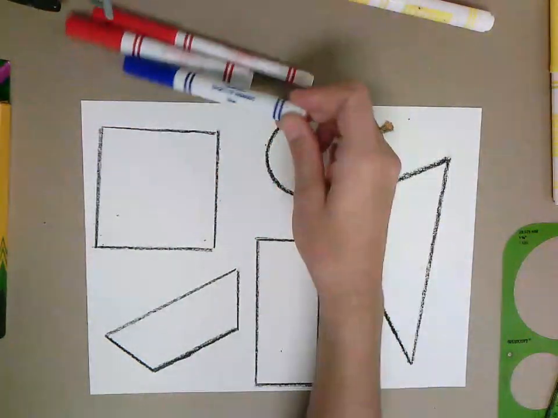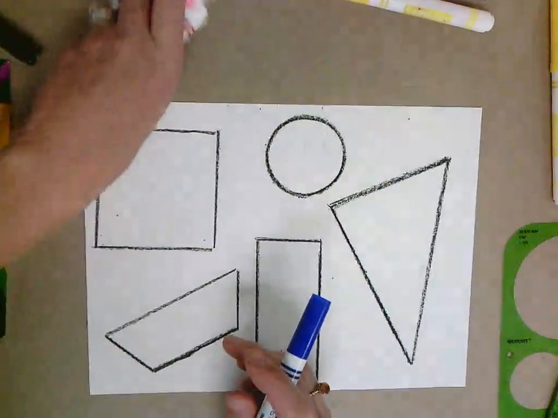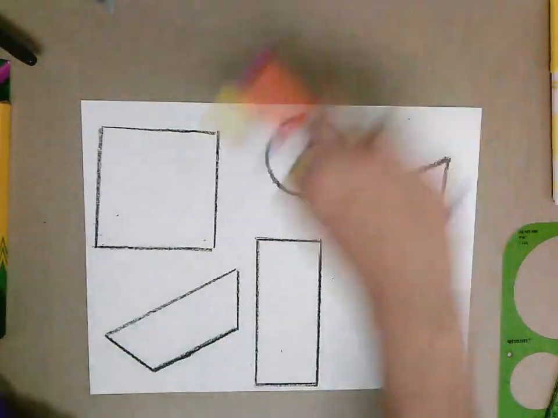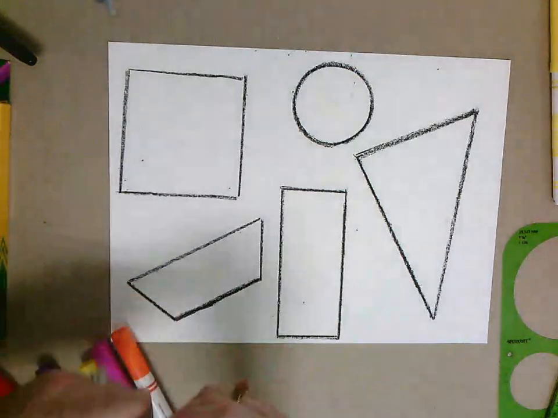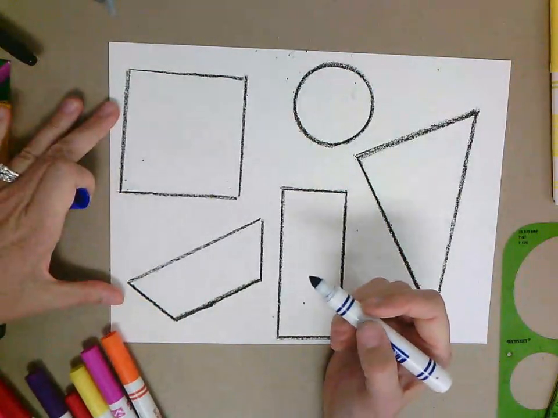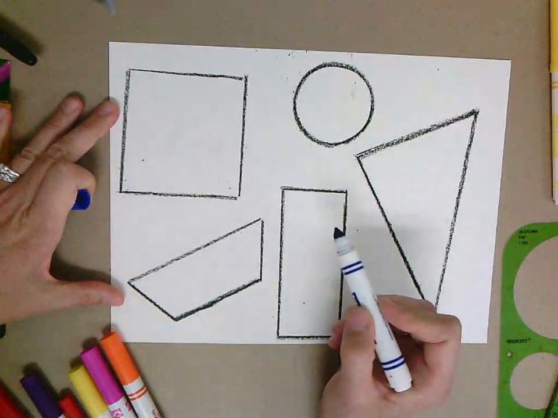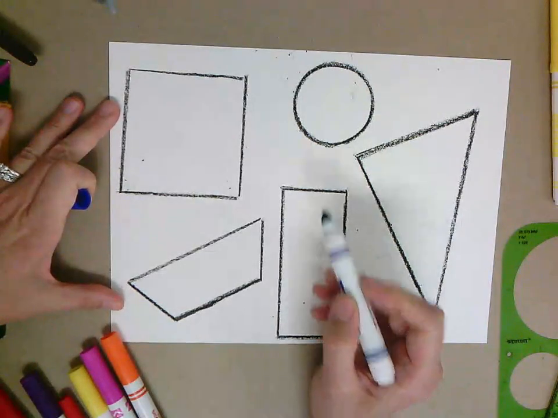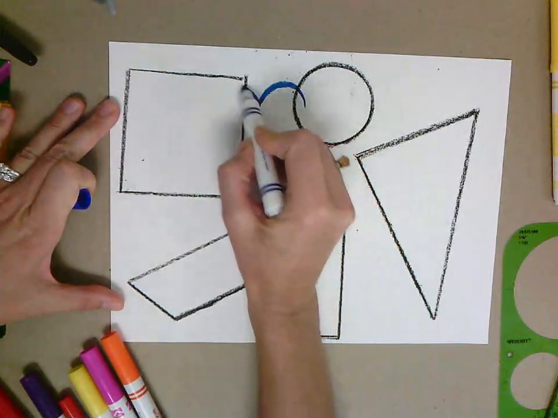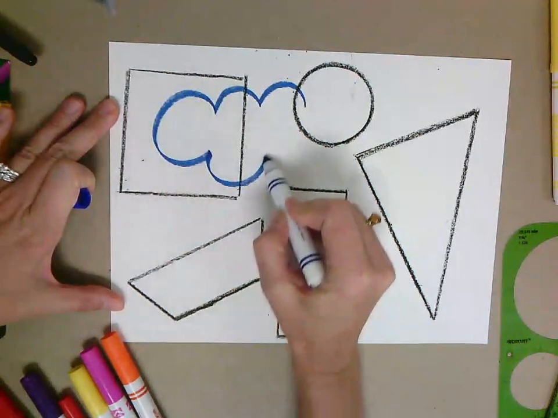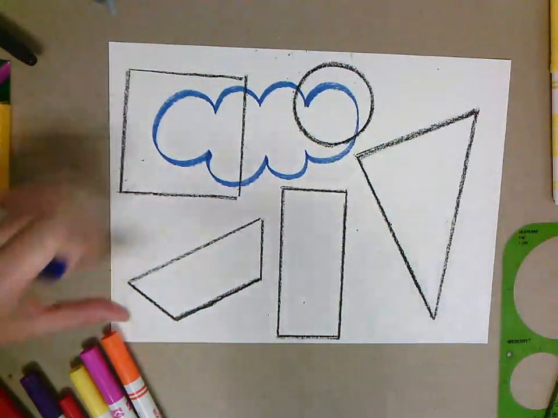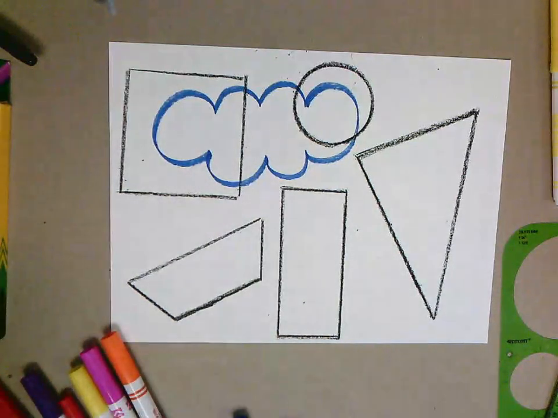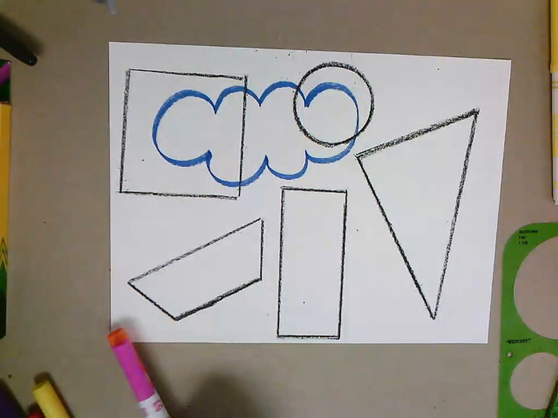In fact, I'm going to grab a blue marker now. Washable markers, don't use permanent markers for this because we're going to do a little technique later on and we're going to make the color run. So since I was talking about cloud, I'm going to do a nice organic cloud shape. And this time, they get to overlap. They get to go right over the top of the organic shape. So let's do 5 organic shapes.